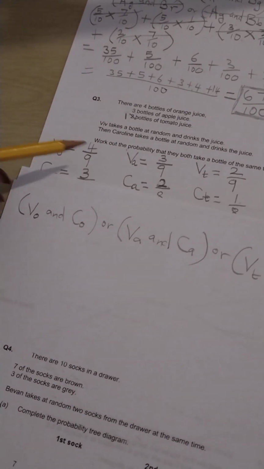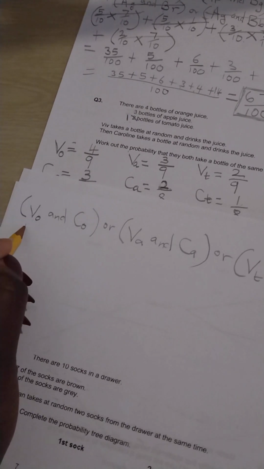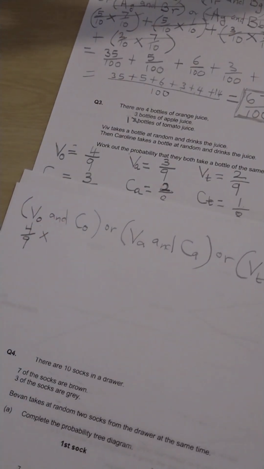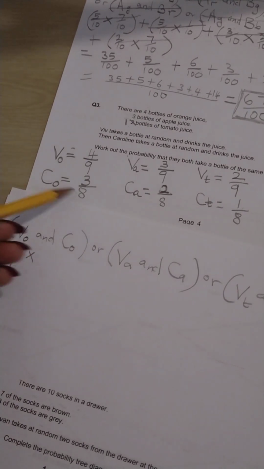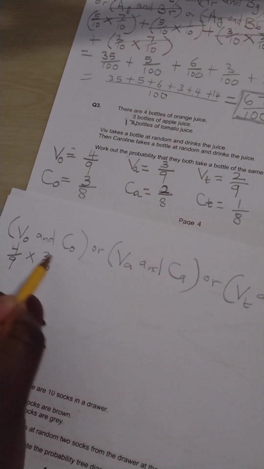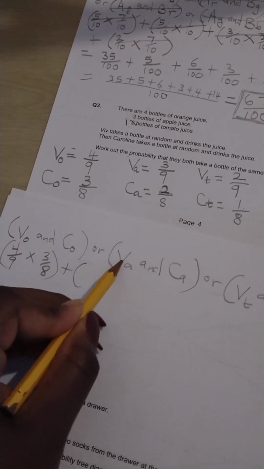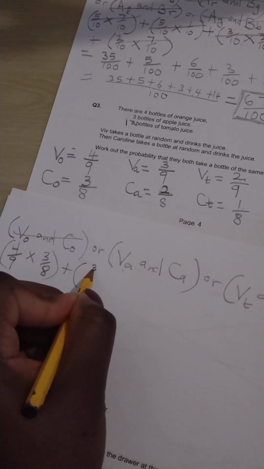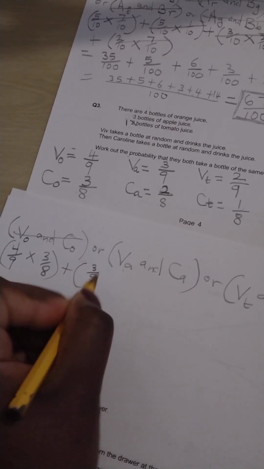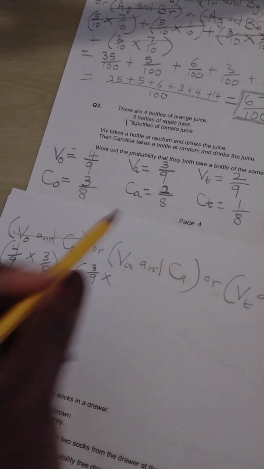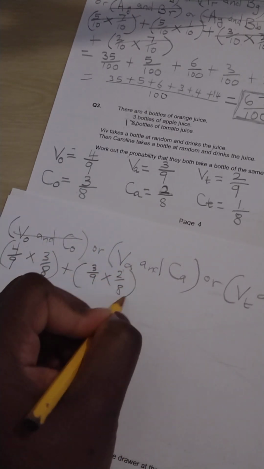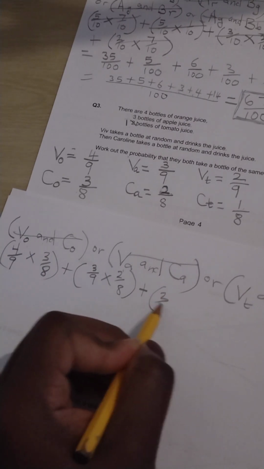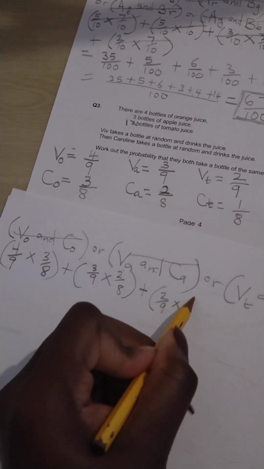So we have here the probability that Viv takes orange juice, 4/9, times the probability that Caroline takes orange juice, 3/8, or the probability that Viv takes apple juice, 3/9, and Caroline takes apple as well, 2/8, or the probability that Viv takes tomato juice, 2/9, and Caroline takes tomato juice as well, 1/8.